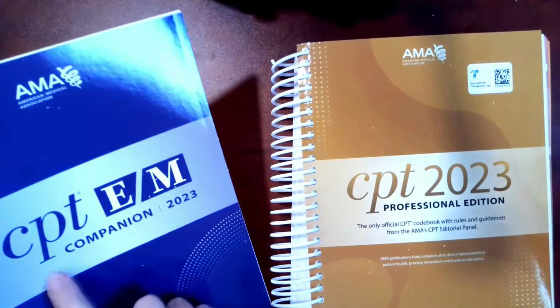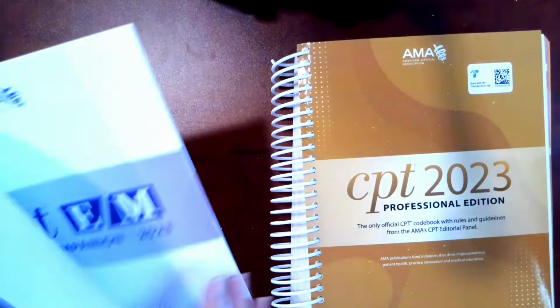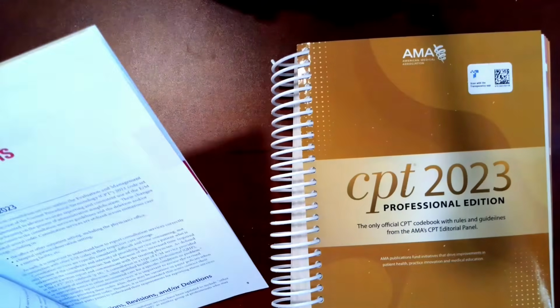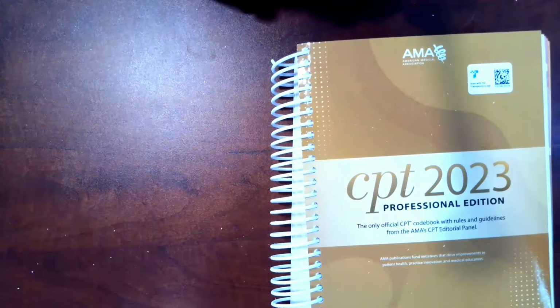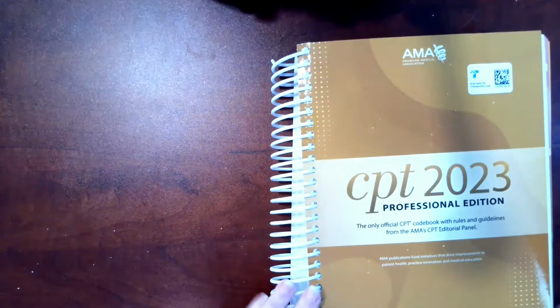I also came with a really nice CPT E&M companion for 2023. It goes over the guidelines for evaluation and management and all the changes there. So if you get a chance to take a look at that, it's a valuable resource for you.